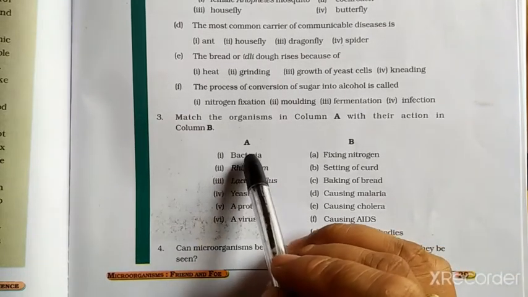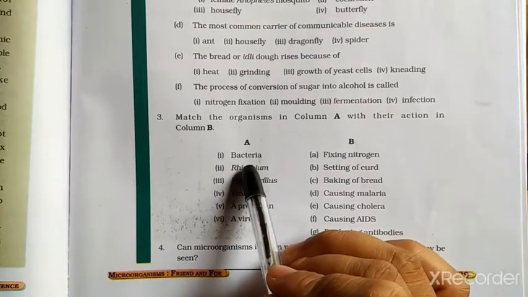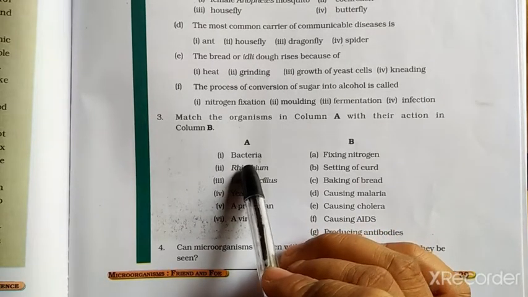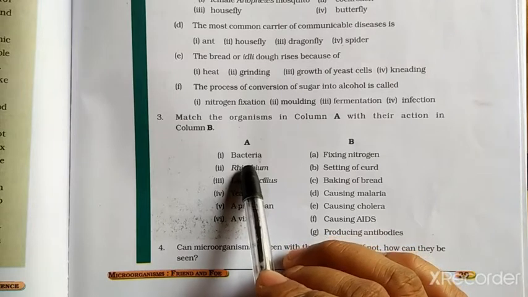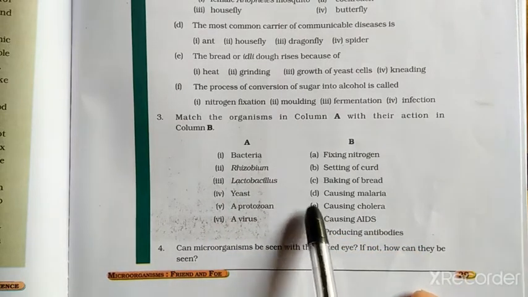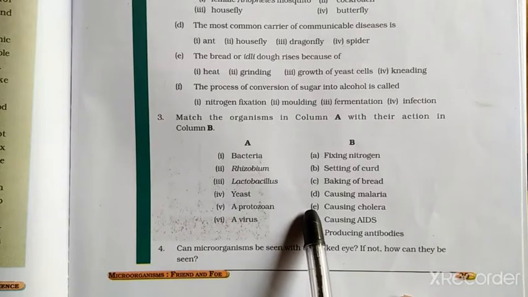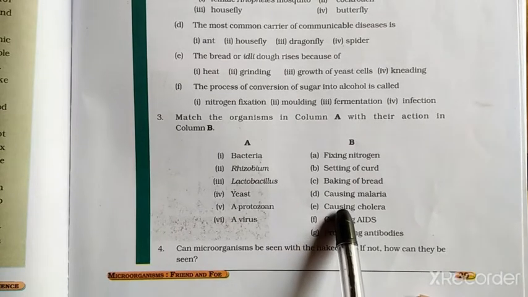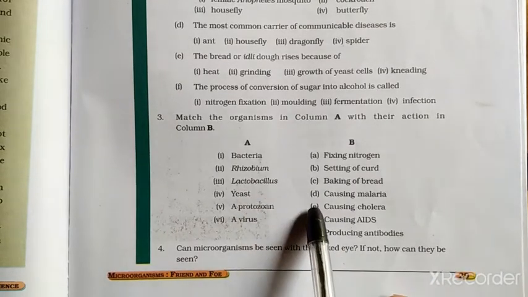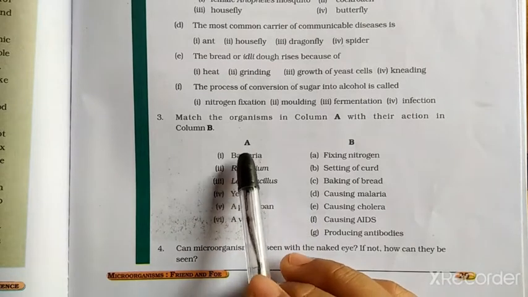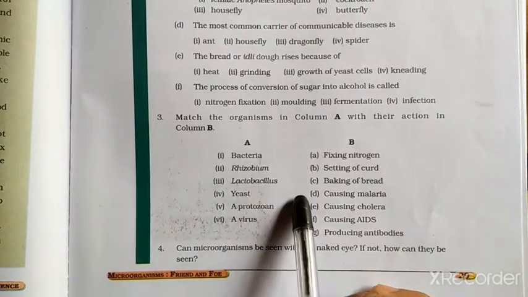Number 1, column A, bacteria. It should match with what? E. Bacteria is the causative organism of cholera. So number 1 should match with E.